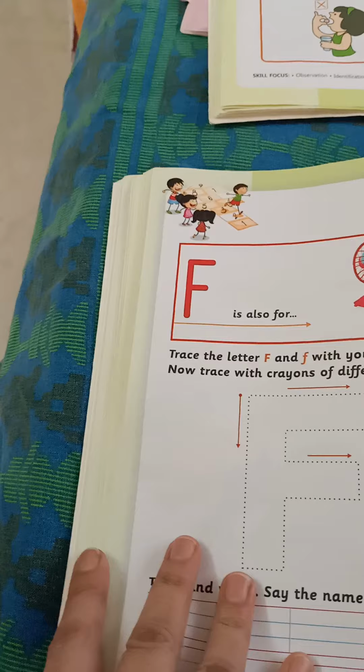Good morning, students. So now we are going to start with the new letter, that is F. Okay, F. So we have, this is big F and this is small f. So let's read this. Now we have F for flower, F for fork. जो spoon होता है जिससे आप मैगी वगैरह खाते हो उसे क्या बोलते हैं, उसे fork बोलते हैं.